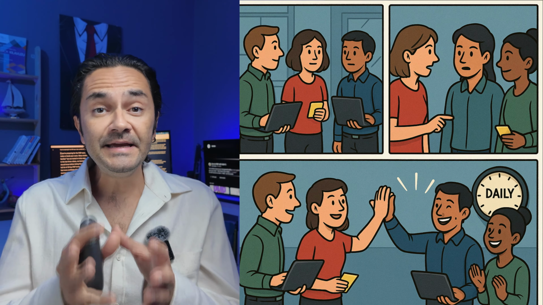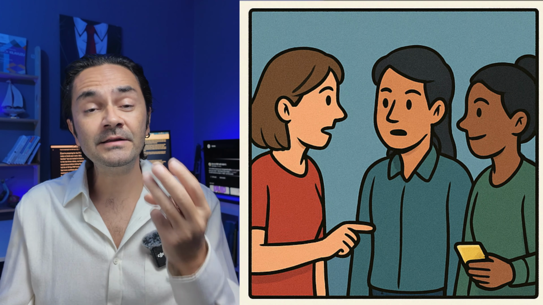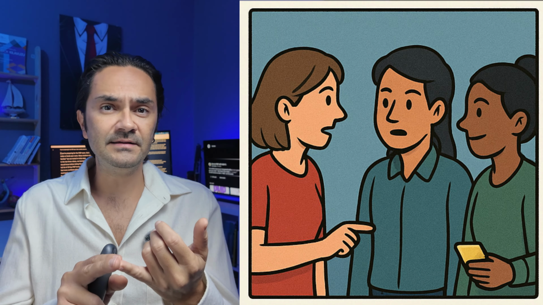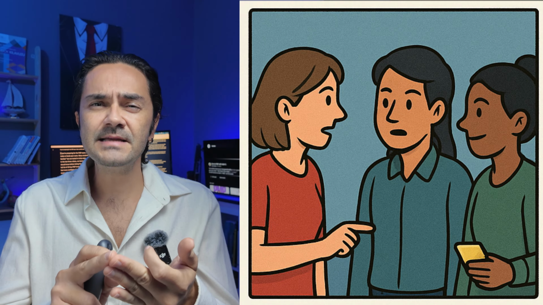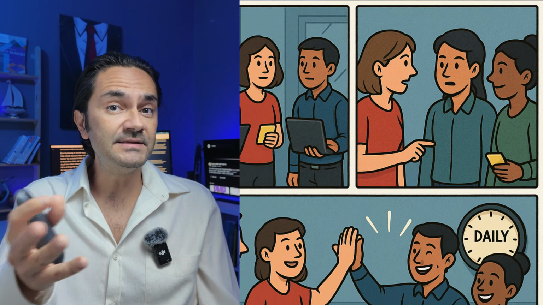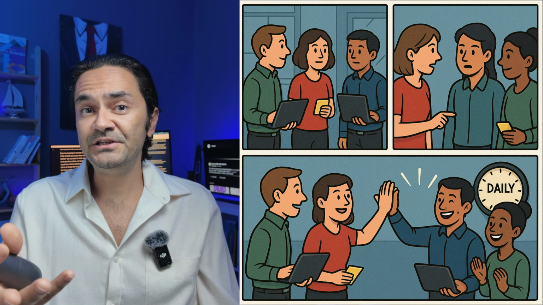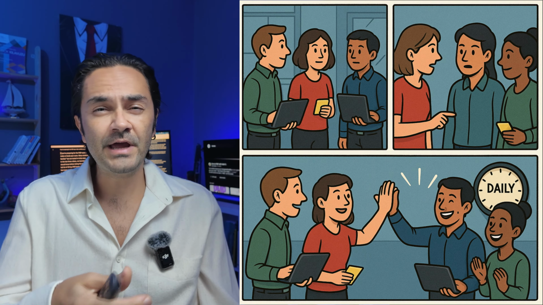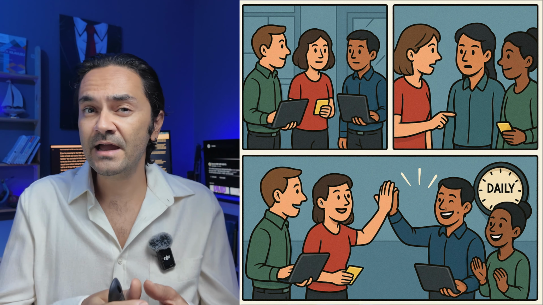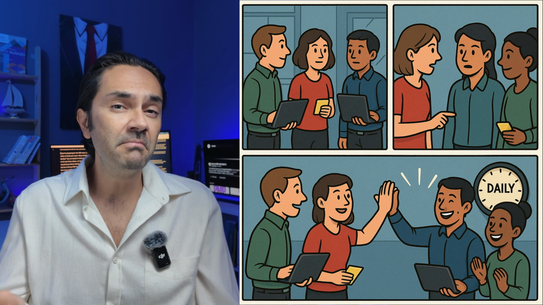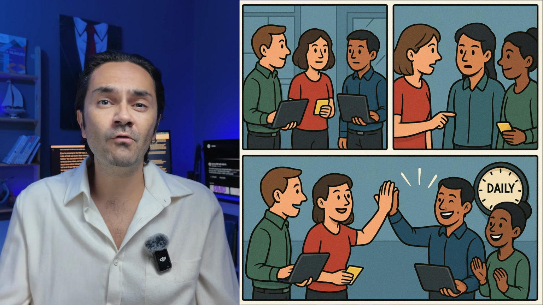During this meeting, each team member talks briefly about three things: what they did yesterday, what they plan to do today, and if there is anything blocking their progress. For example, someone might say, "Yesterday I finished testing the login feature. Today I'll start working on the profile page, but I'm waiting for the design from the UX team, so I might need help to move forward."